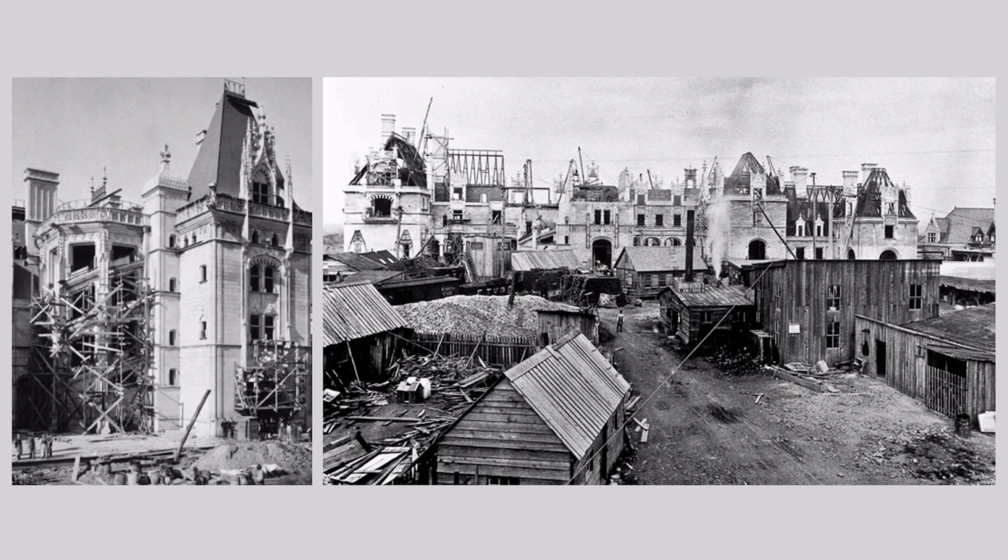So, slowly Vanderbilt was able to tear down already created architecture to free up space for his estate. Once he purchased the land, he relocated its residents to make sure they had a place to live and would not be in disagreement with him for selfishly buying up so much land.